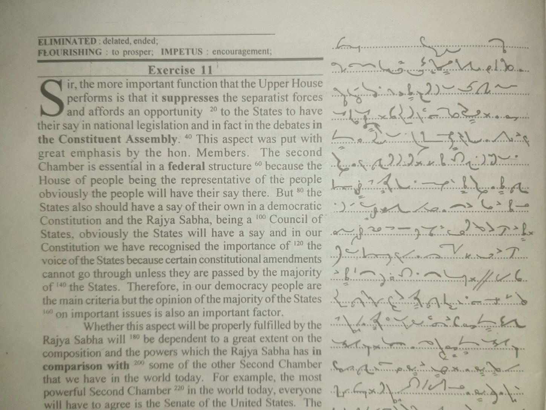Start. Sir, the more important function that the upper house performs is that it suppresses the separatist forces and affords an opportunity to the states to have their say in national legislation and, in fact, in the debates in the Constituent Assembly. This aspect was put with great emphasis by the honorable members.